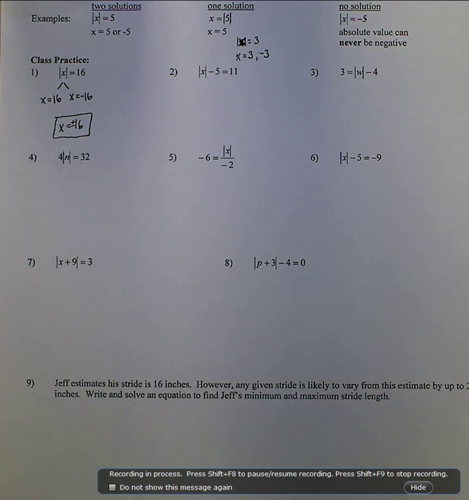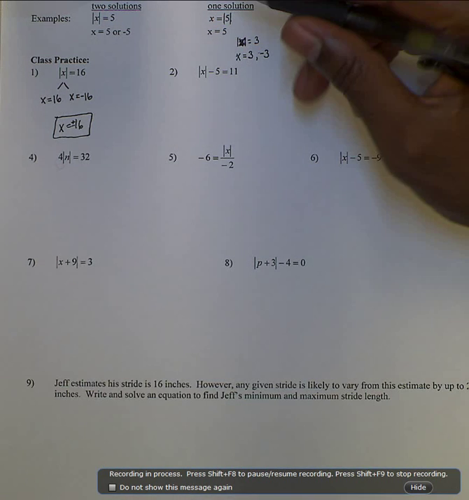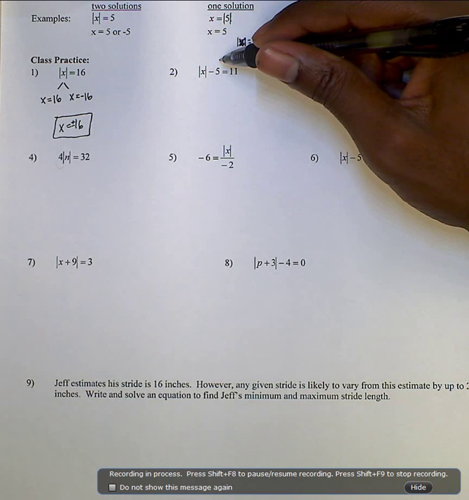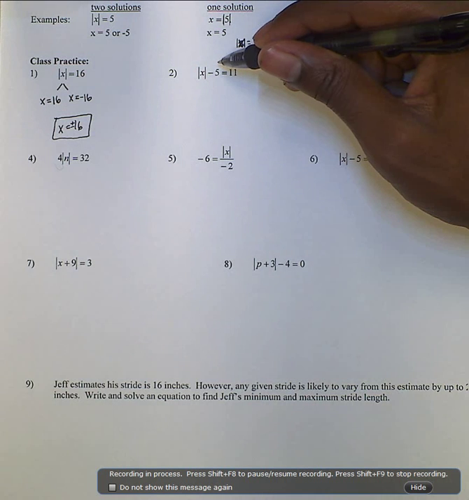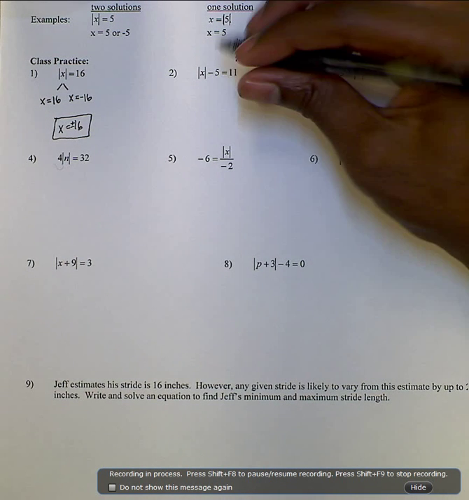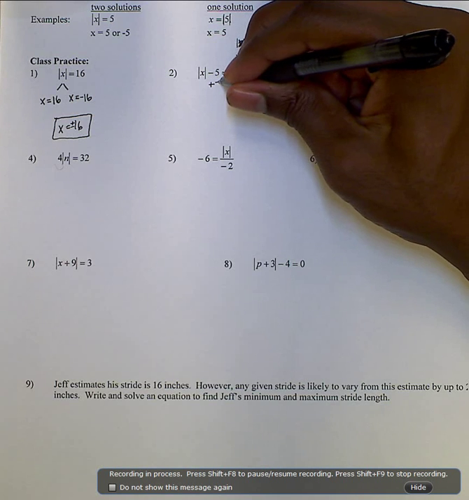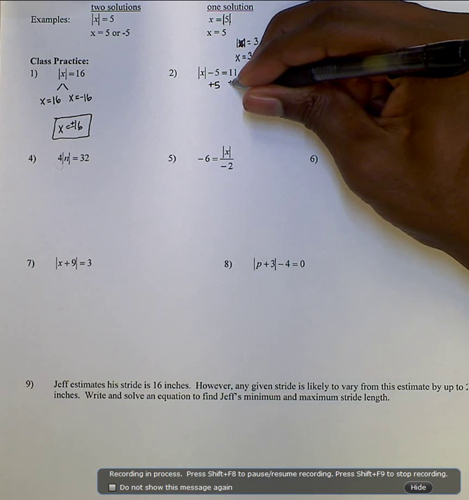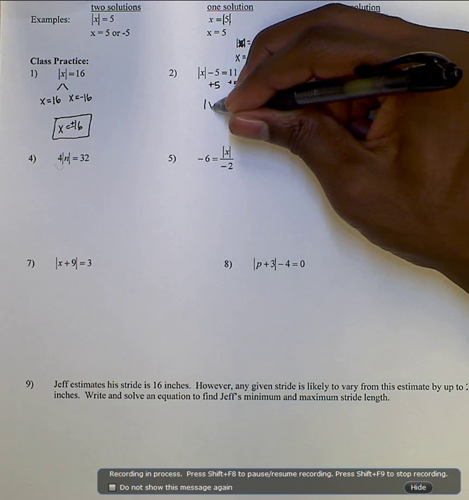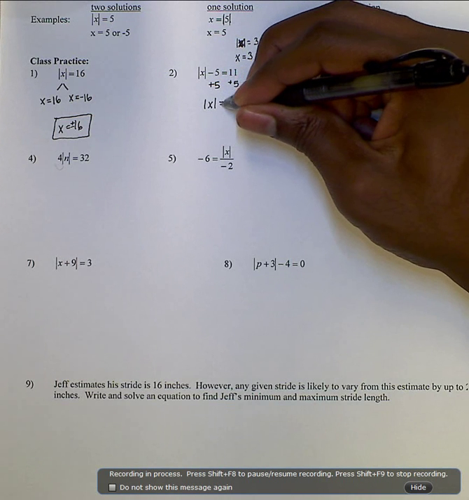Okay, so now looking at number 2, we have the absolute value of x minus 5 equals 11. Okay, so now we need to get the absolute value by itself. It's the first thing we want to do. What's stopping it from being by itself? This minus 5. How do we get rid of it? Add 5 to both sides. So when we do that, we're left with the absolute value of x equals 16.